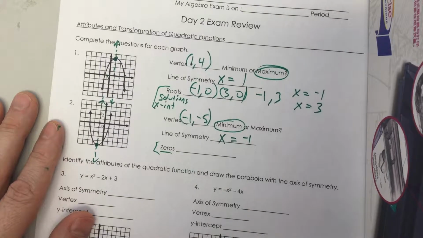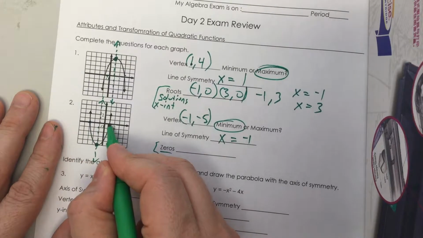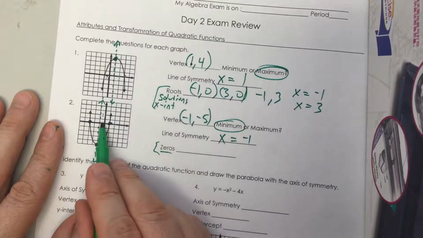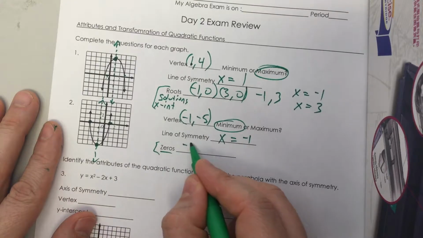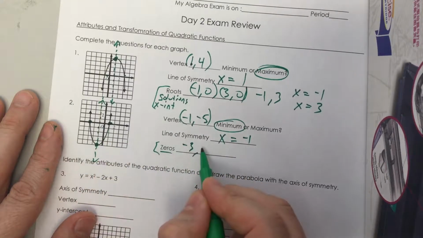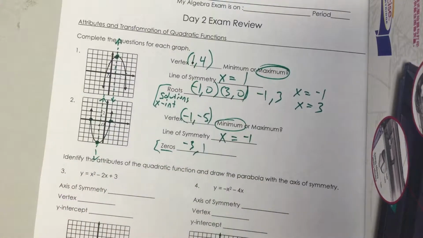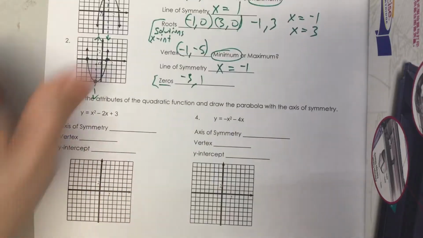Okay, what are the zeros? Again, they're right here and here. I'm just going to list them one way. I'm not going to do all 3 ways this time. We could do -3, or x equals -3. The other one is +1. All right? Let's go ahead and take a look at number 3.